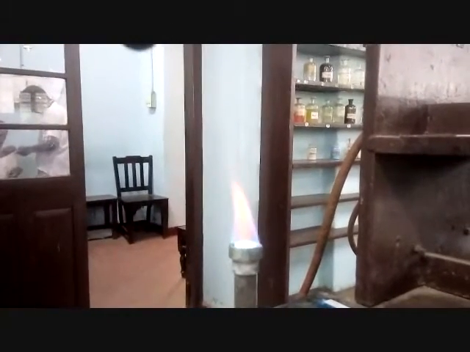Effervescence occurs along with the smell of burned sugar. The compound may be a carbohydrate.